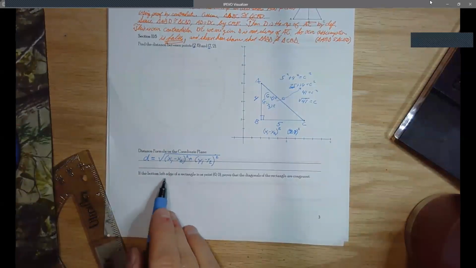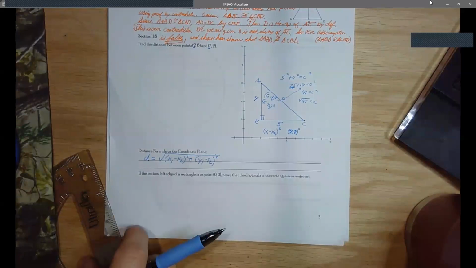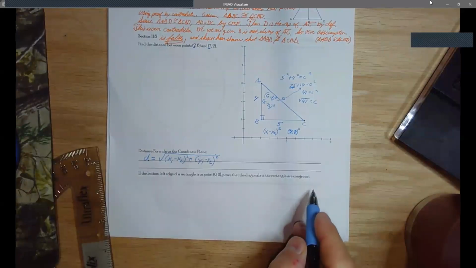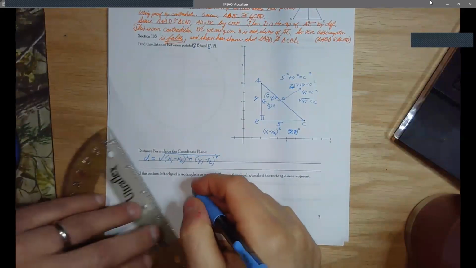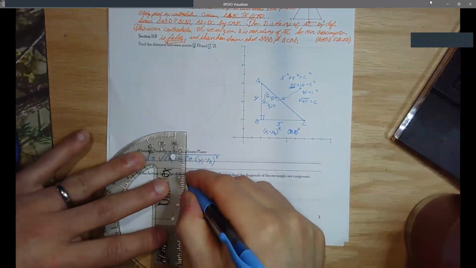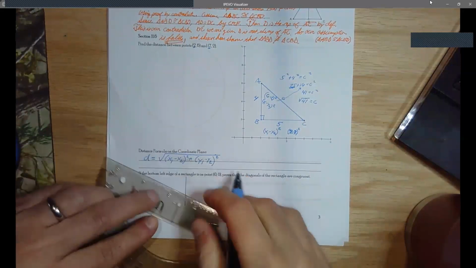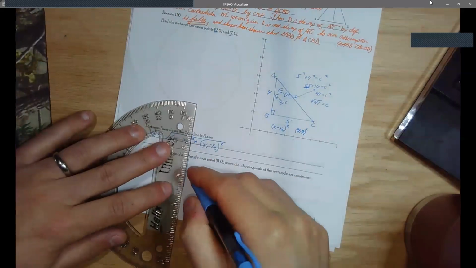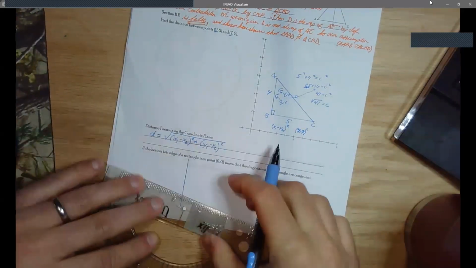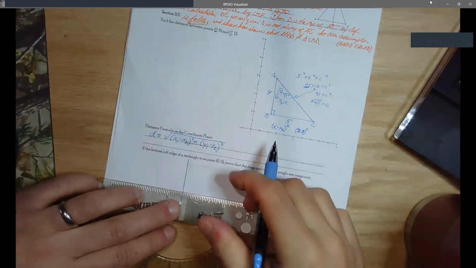Right, if the bottom left edge of a rectangle is on point (0, 0), prove that the diagonals of the rectangle are congruent. So we're going to have to draw a graph. Normally I'd hand you out some graph paper, but that would probably take all day for me to drive to all y'all's houses. So we'll just draw a little graph here.